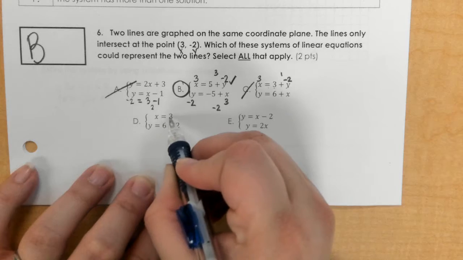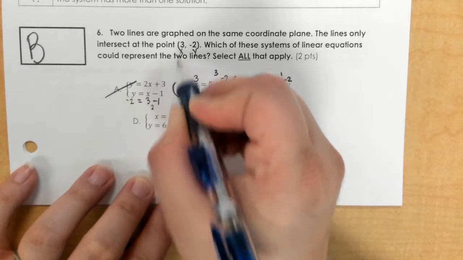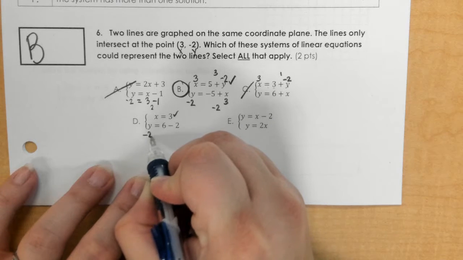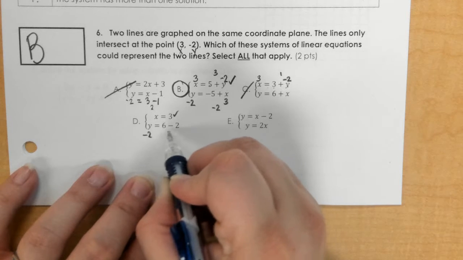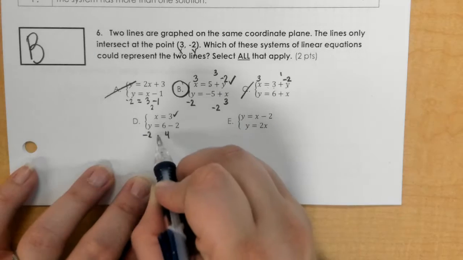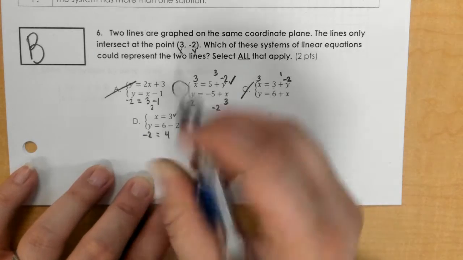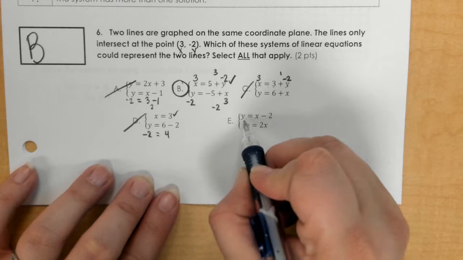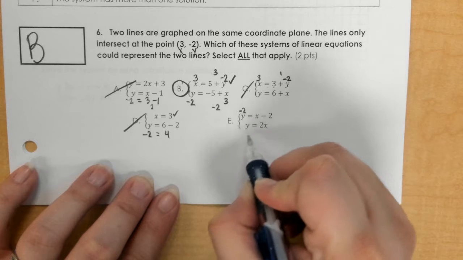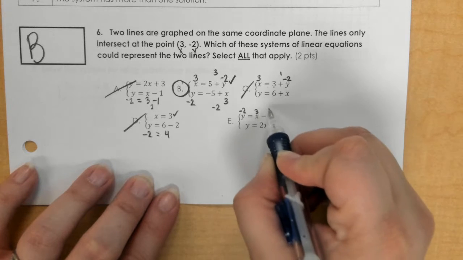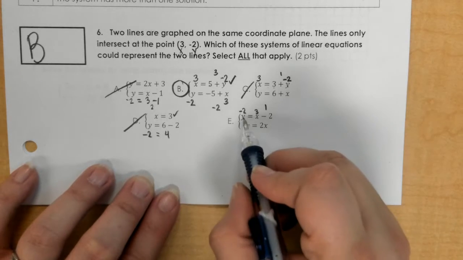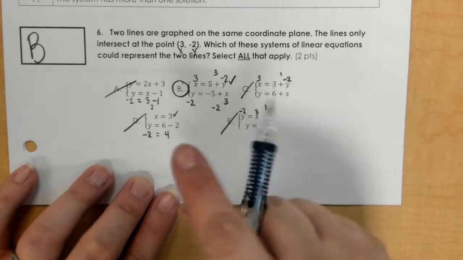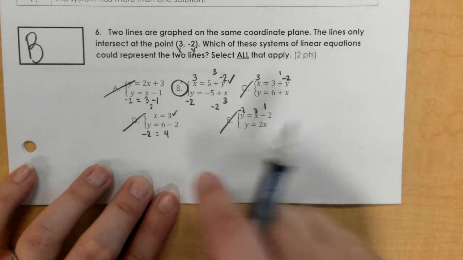For D, x equals 3. Well, that is true. X does equal 3. So that's correct. For the second one, y is negative 2, and 6 minus 2 is 4. So that is not true. So mark that out. For letter E, we have y is negative 2, x is 3. 3 minus 2 is 1. Well, negative 2 does not equal 1. So that is not a solution. So my only answer is B for this one.